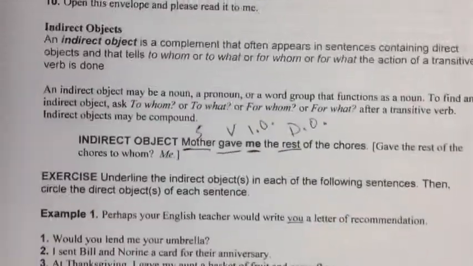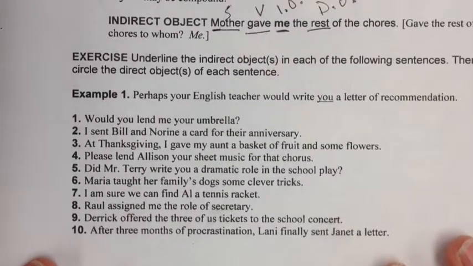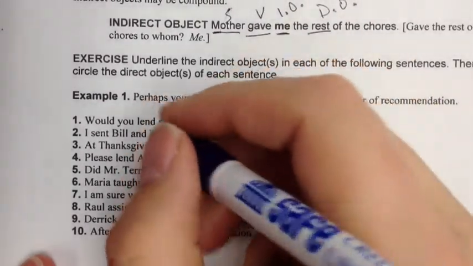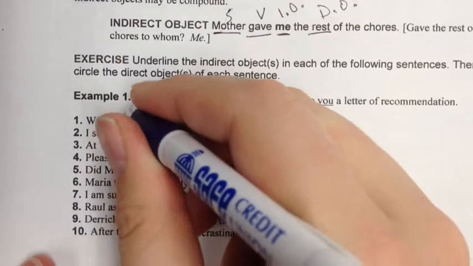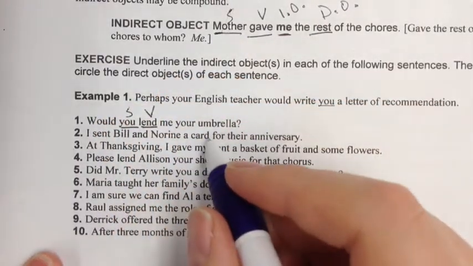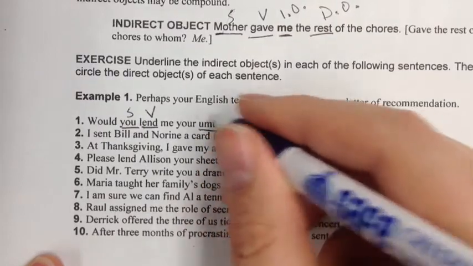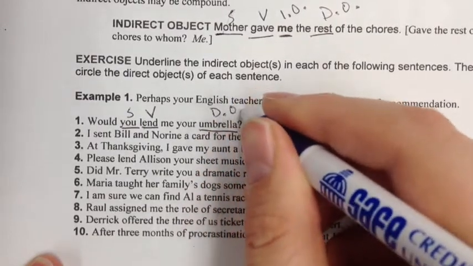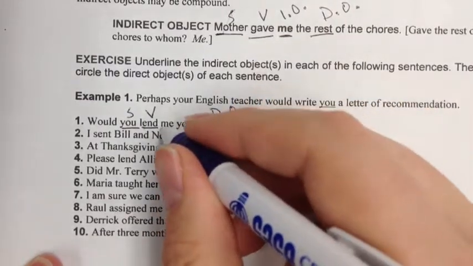So let's do some practice ones down here at the bottom. Number 1, Would you lend me your umbrella? Would you, here is our subject, lend, verb, me, your umbrella. The thing that is actually lent is the umbrella, so this is our direct object, and then the person who benefits from it is me.